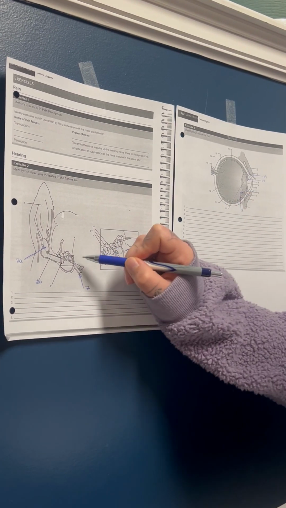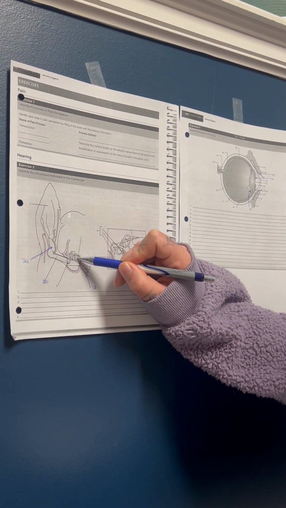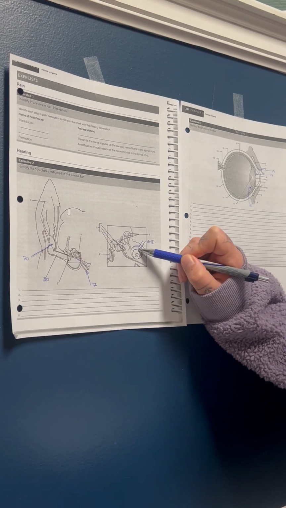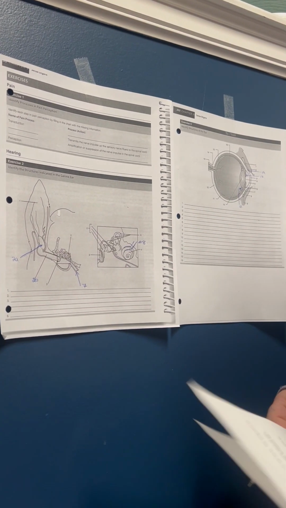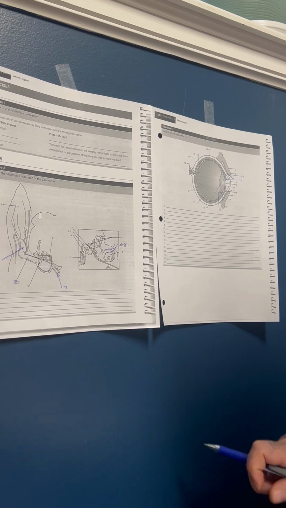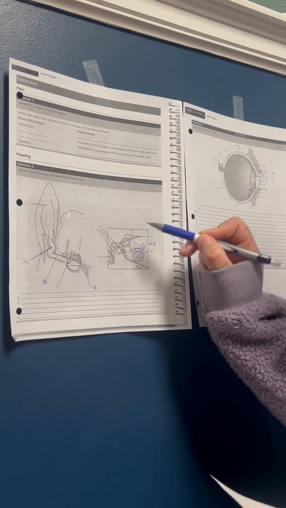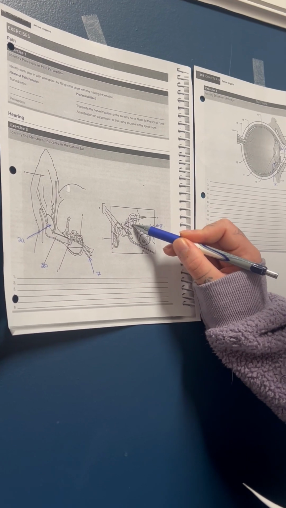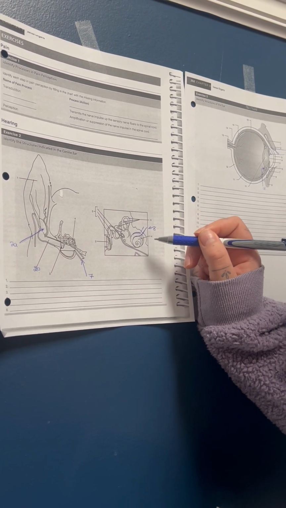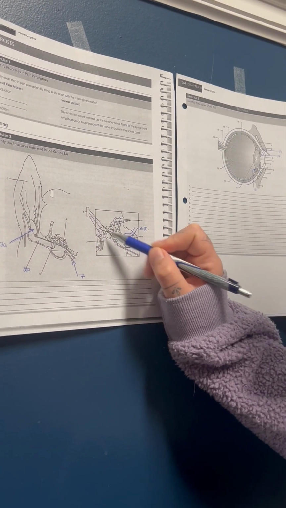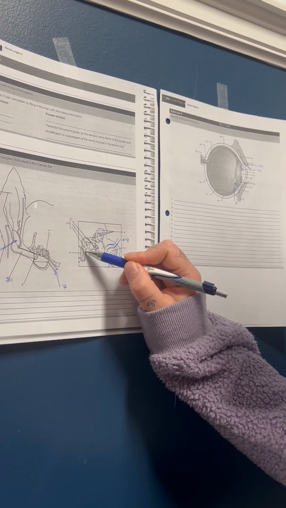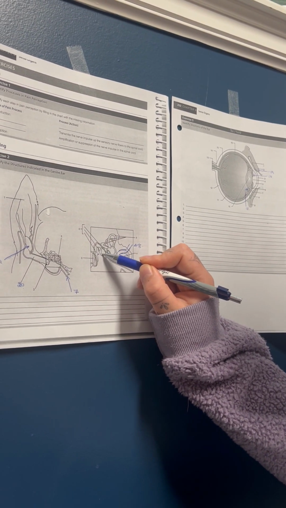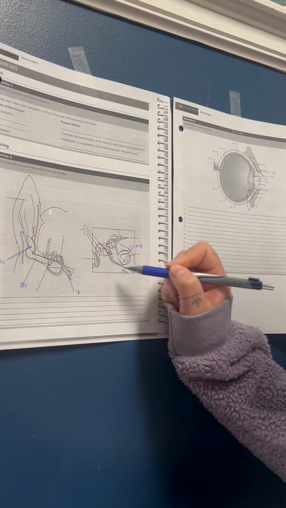Your cochlea is this snail-shaped thing, number 4. So number 4 is the cochlea. The semicircular canals would be labeled as number 6 on here. So these are the semicircular canals. The auditory ossicles would be labeled as number 5. So here you've got your malleus, your incus, and your stapes.